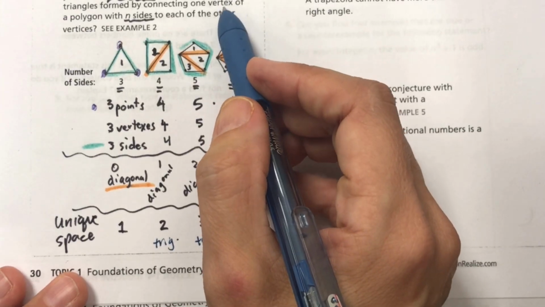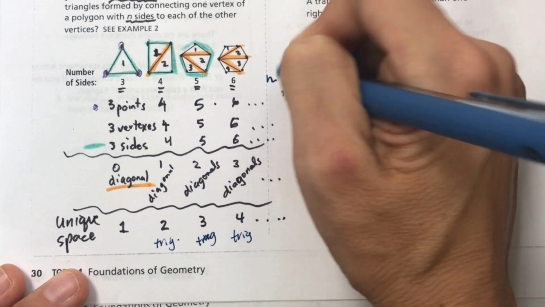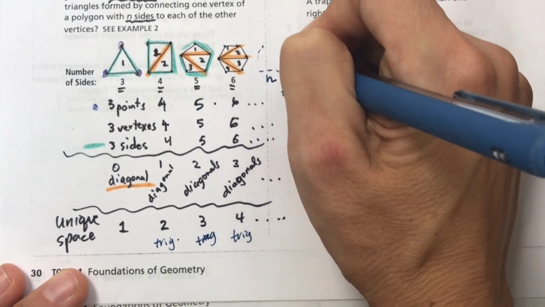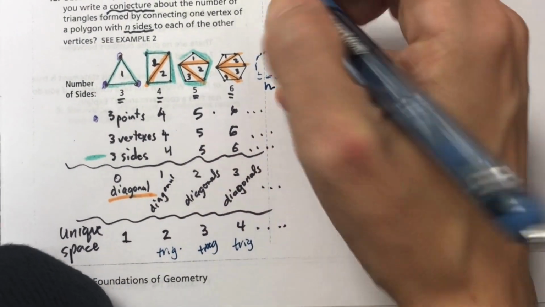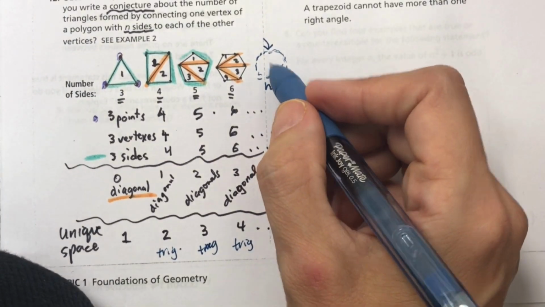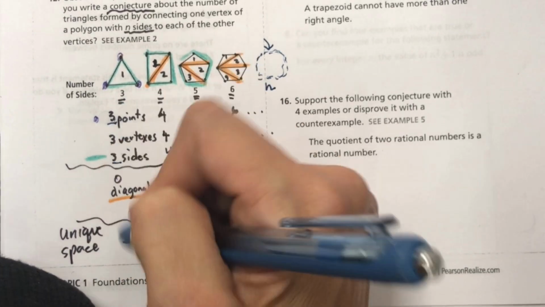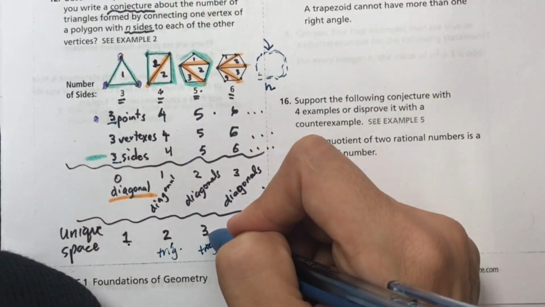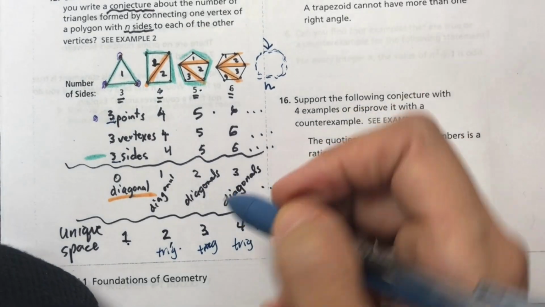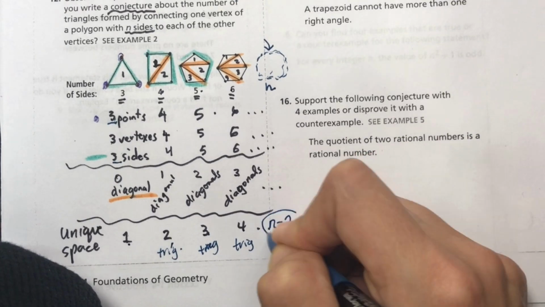So they're asking, if I had a shape that comes next, not knowing how many sides it has, just a blobby looking thing off to the side, could I predict the number of triangles in it? I think I see a pattern. If I have 3 points or 3 sides, I have 1 triangle. 4, I have 2. 5, I have 3 triangles. 6, I have 4. Hopefully you're noticing that this would be n minus 2.